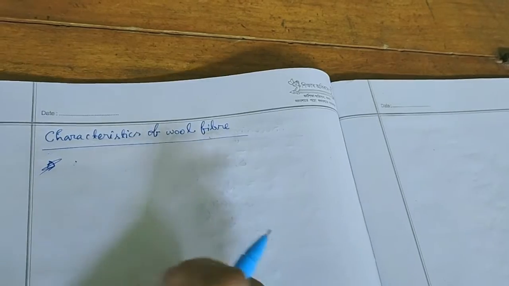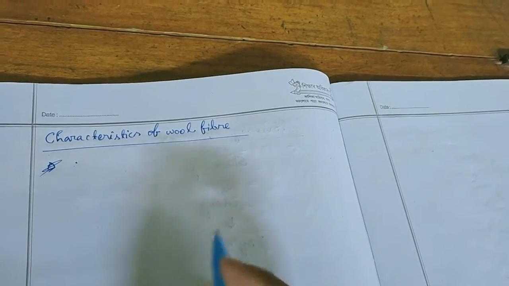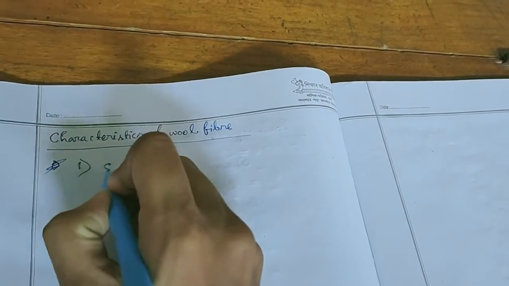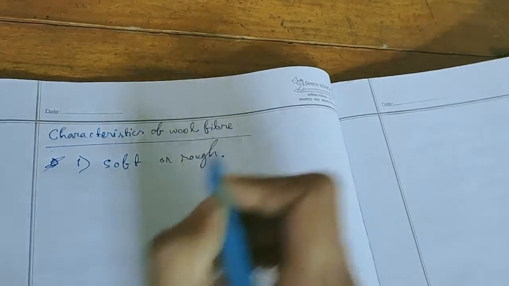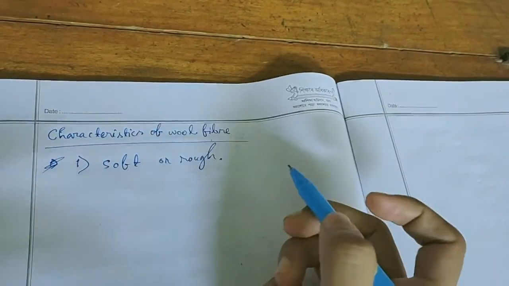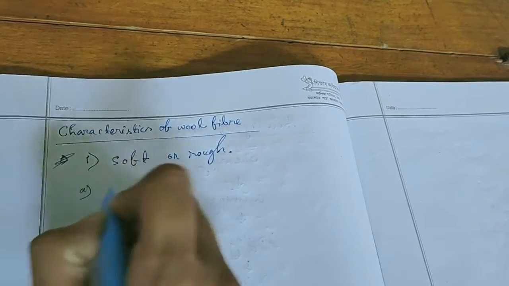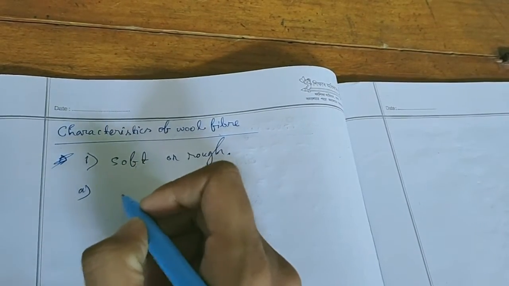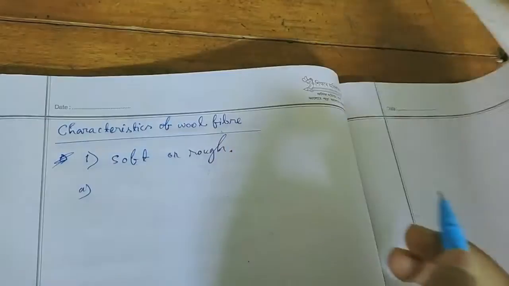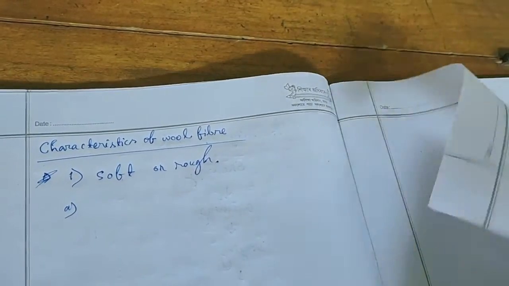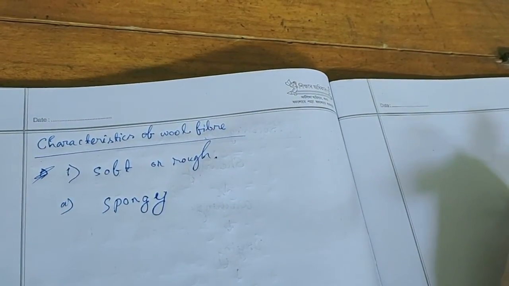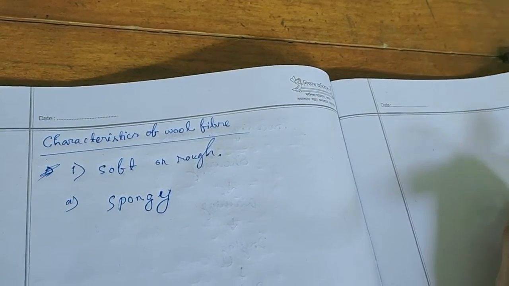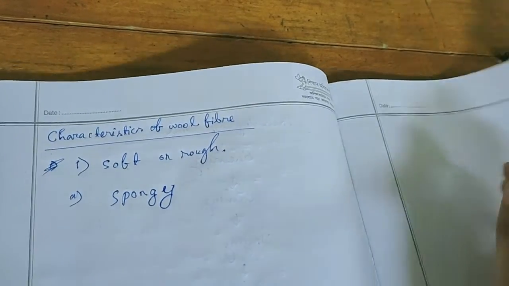Then, characteristics of wool fiber. Wool fibers may be soft or rough. Some wool fibers are soft, some are rough. Then woolen fibers create air pockets and give wool a spongy feel. The second characteristic is spongy. They have air pockets and it will make you feel like a sponge.